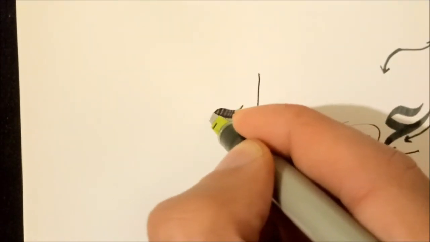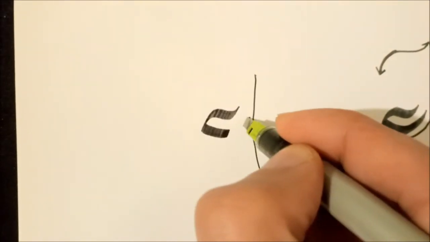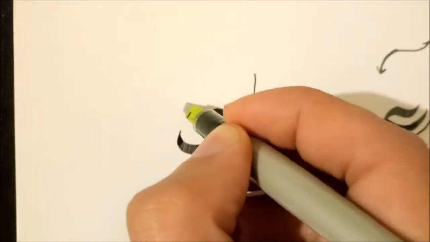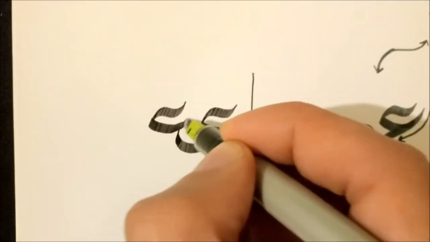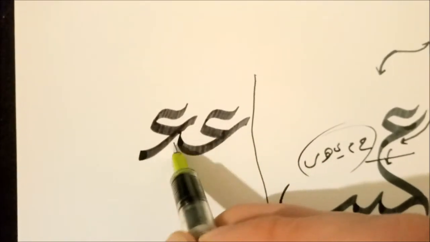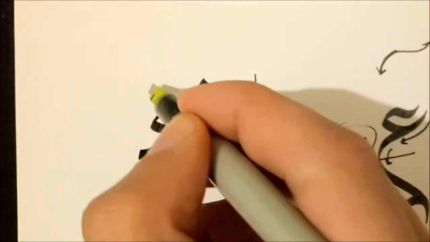Let's say this is an ayn, and we go back, and we want to connect it to another ayn. We go up, and the second ayn will come over here, so this will connect this way. So this is the first choice to choose. Again, it would be the same thing.